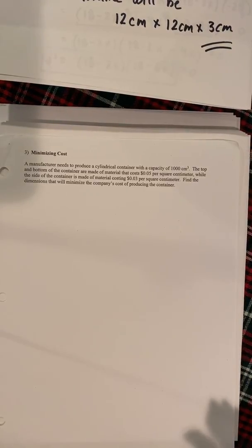All right, let's keep playing along. I've got 2 more problems. The third one is minimizing cost. This is a problem that's very logical.